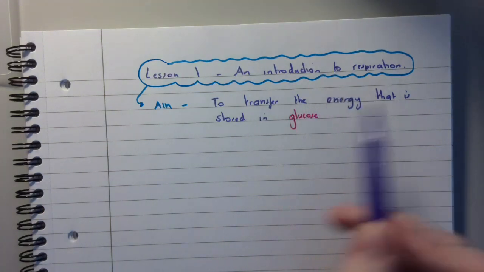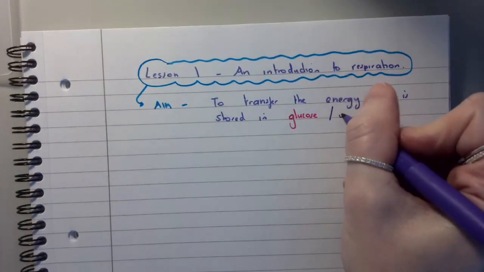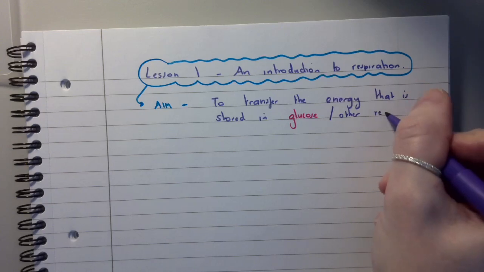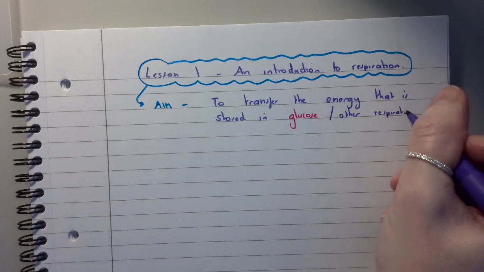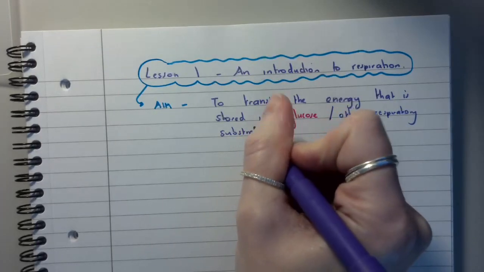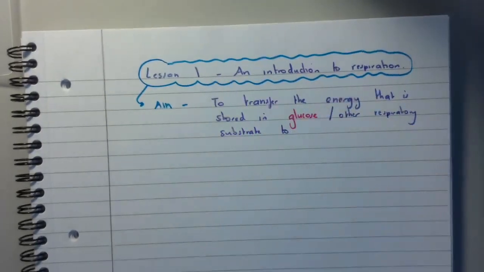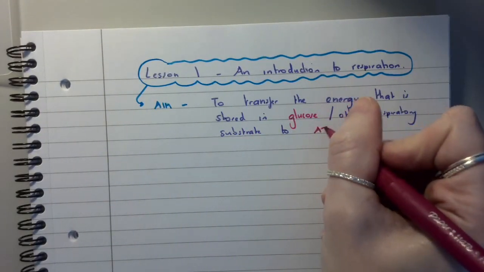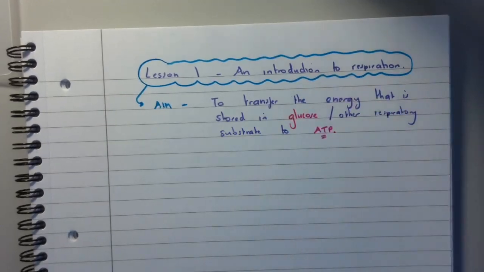So to transfer the energy that is stored in glucose or other respiratory substrate to ATP. Okay, so that's the aim.